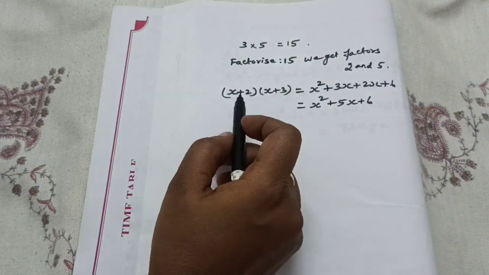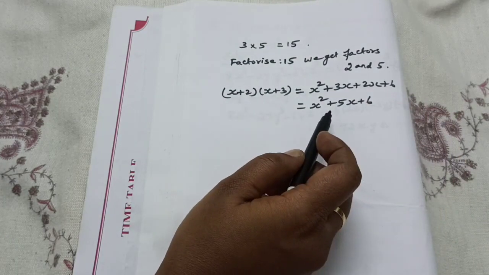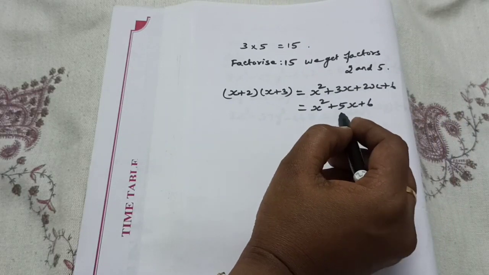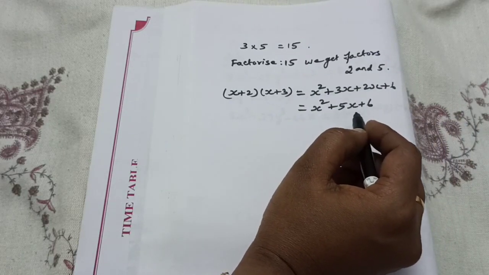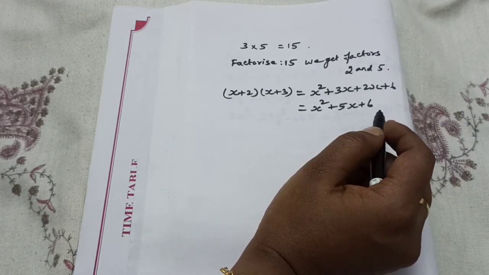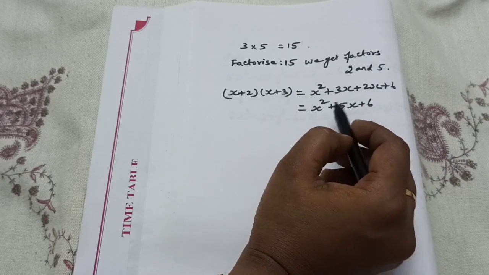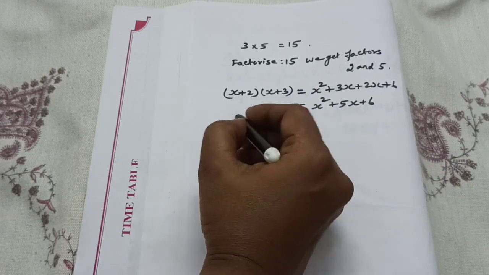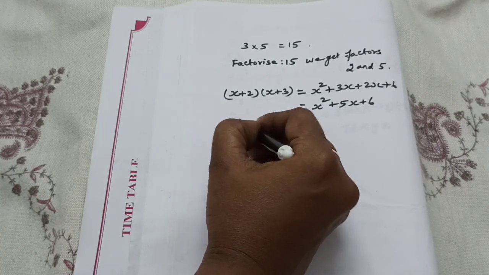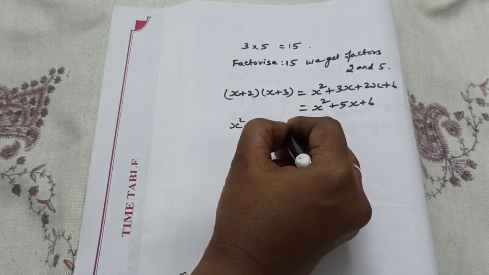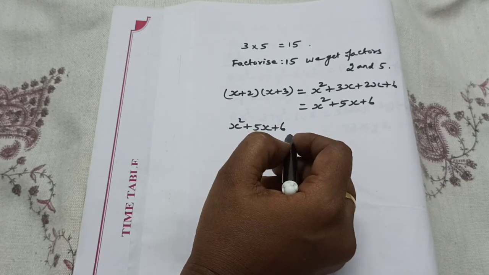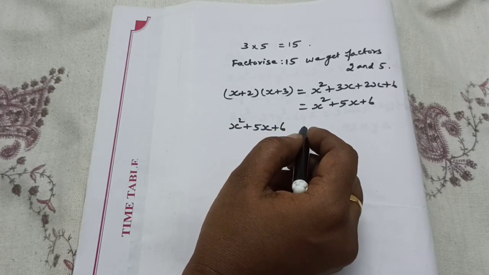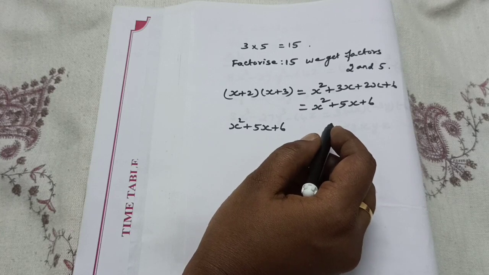Then these two product, what's the polynomial we got? x square plus 5x plus 6 is the product. Suppose this x square plus 5x plus 6 is given. Then we have to find the factors.